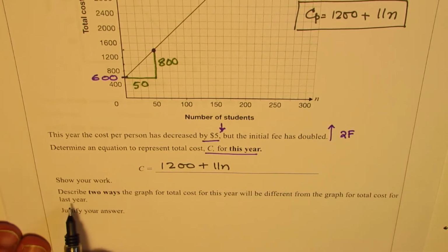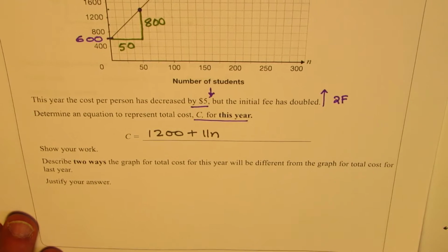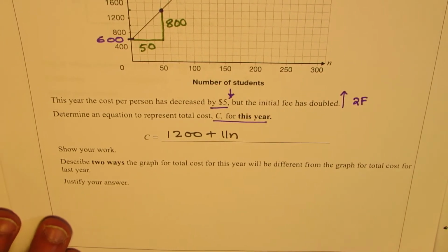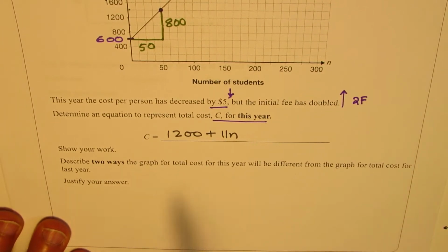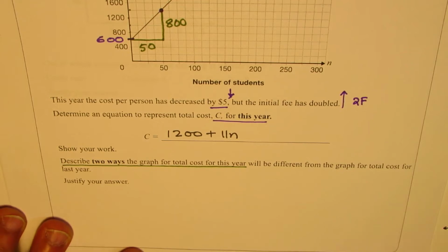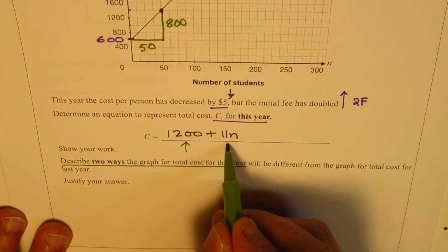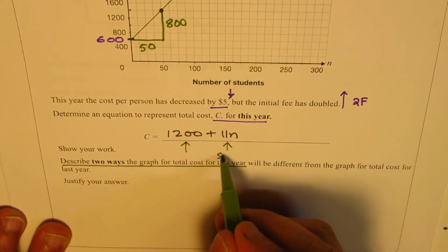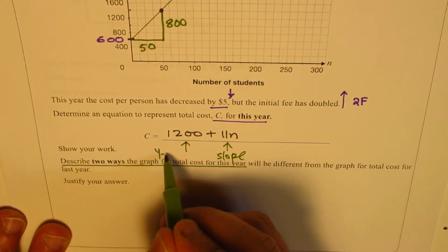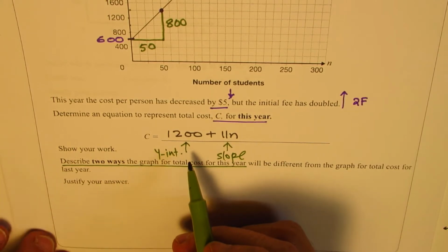Okay, now describe 2 ways the graph of the total cost for this year will be different from the graph of the total cost for the last year. So we have to provide 2 ways. What are the 2 ways? One, it is the fixed cost itself. Second, the rate, that is the slope. This gives you the slope and this gives you the y-intercept, right? So these are the 2 ways in which we could describe it.